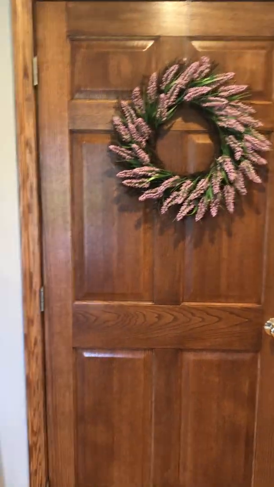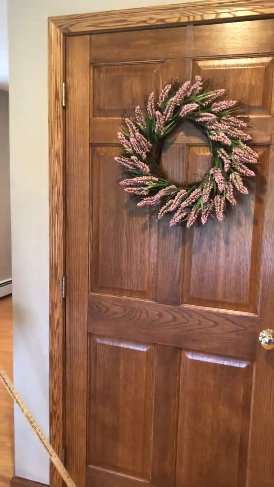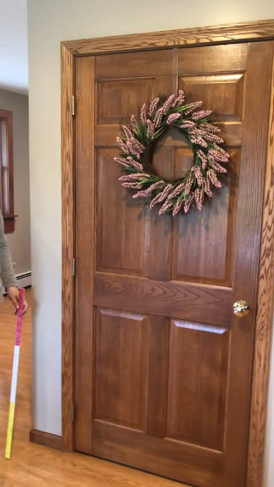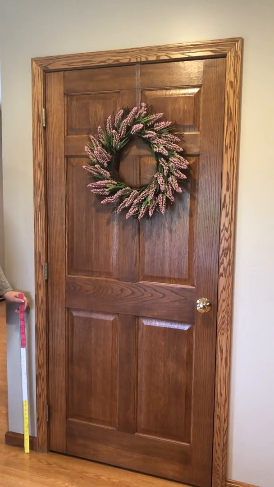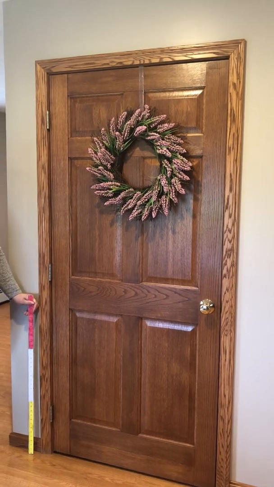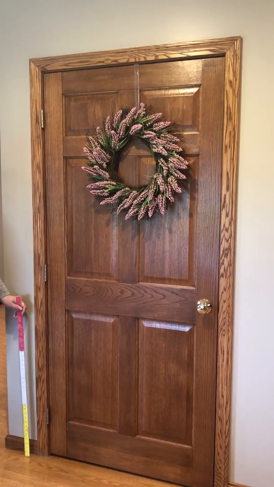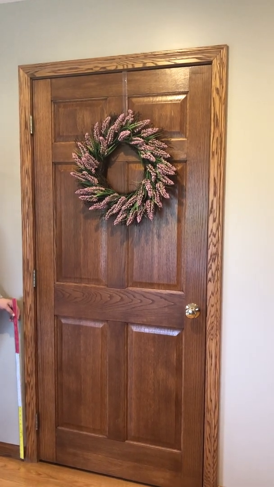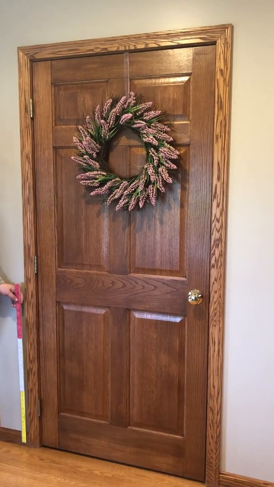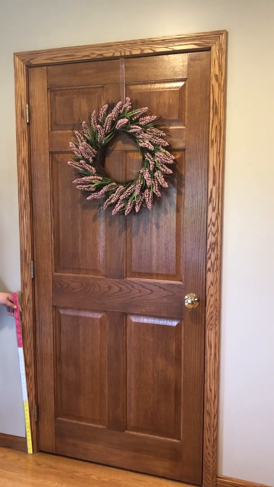Okay, so I want to know how many feet our door is. Which probably isn't the best way to measure the door. So I'm going to change that so it's not feet, it's yards.